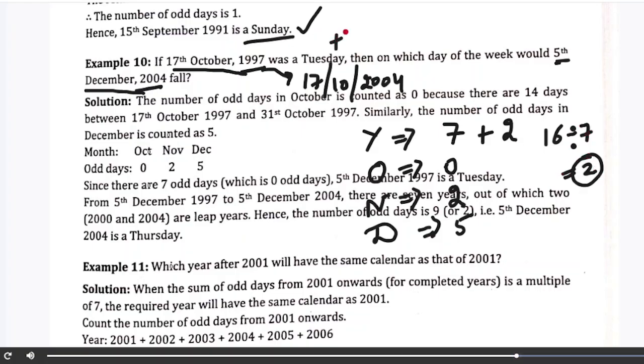Now add Tuesday plus 2. The answer is Thursday. That is the answer here.